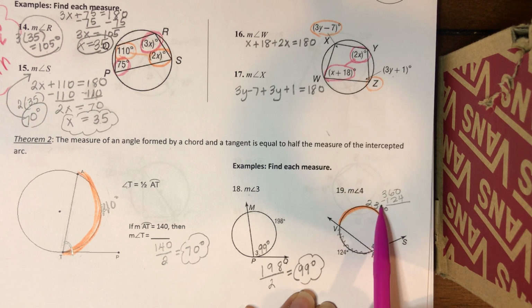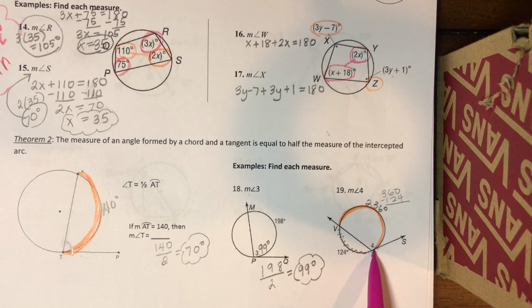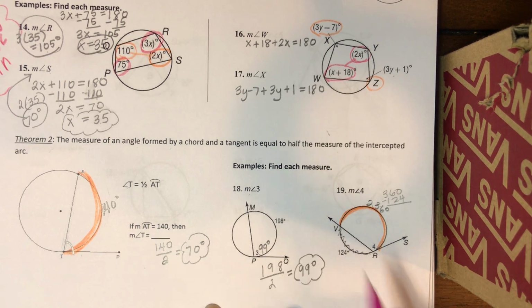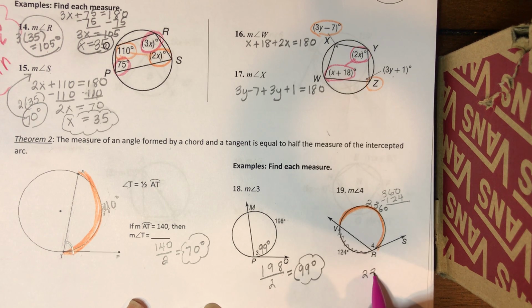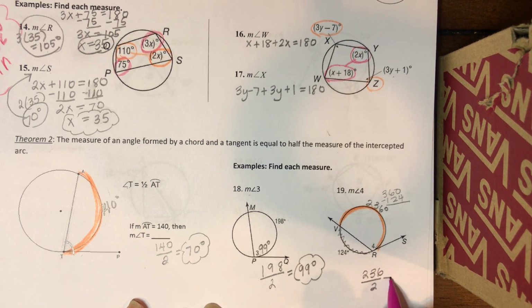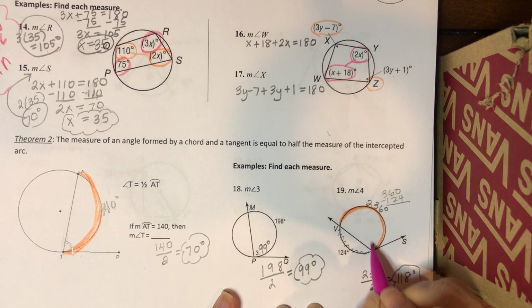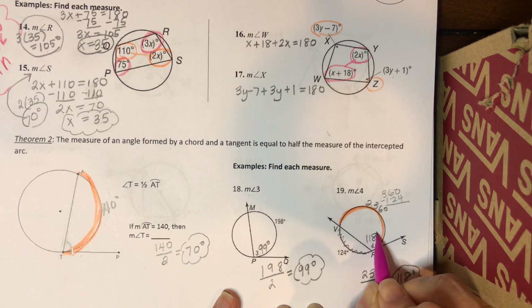Now this angle is not 236 degrees, which I know some of us might put down. What I did over here was I had to take half. So 236 divided by 2 is 118 degrees. So angle 4 is 118 degrees.